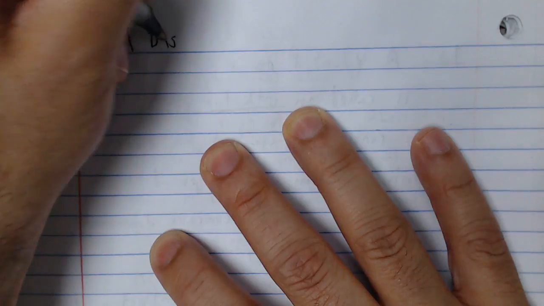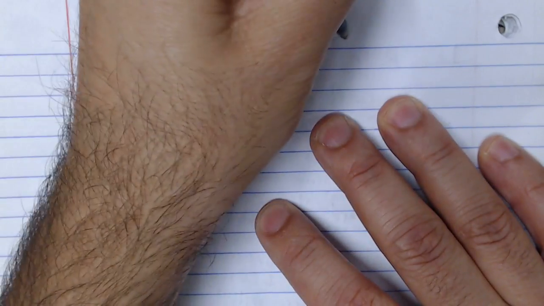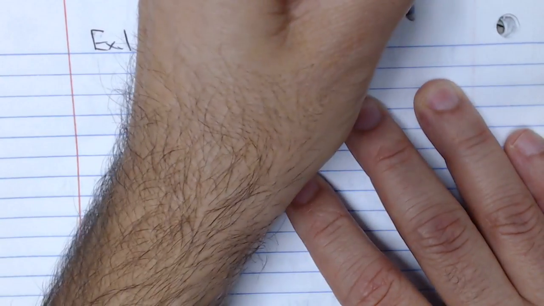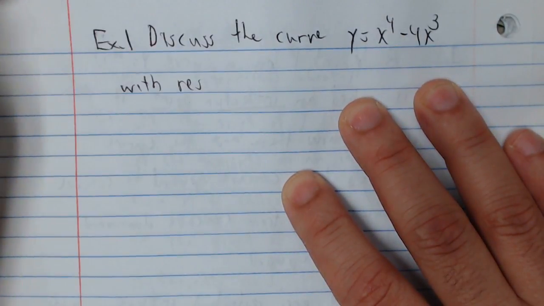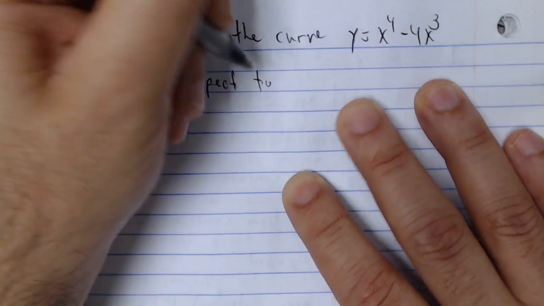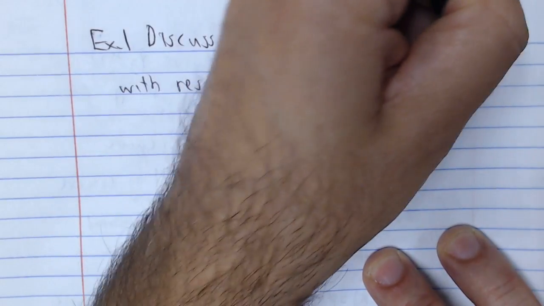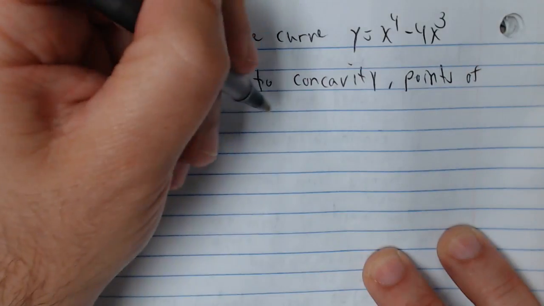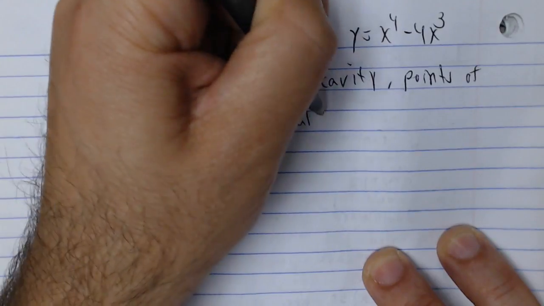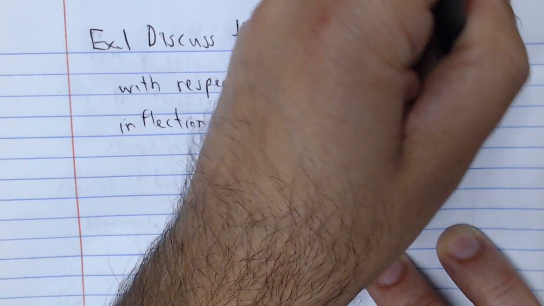We're going to discuss the curve y equals x to the fourth minus 4x cubed with respect to concavity, points of inflection, and local max or minimum. And then once you do all this, sketch the curve.